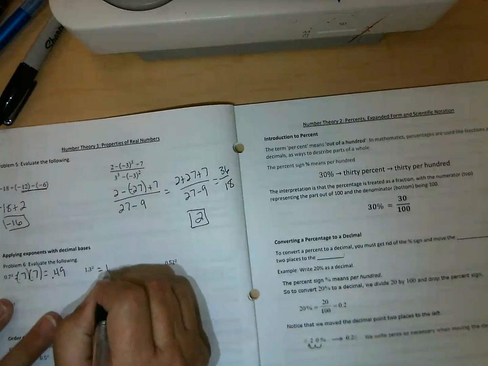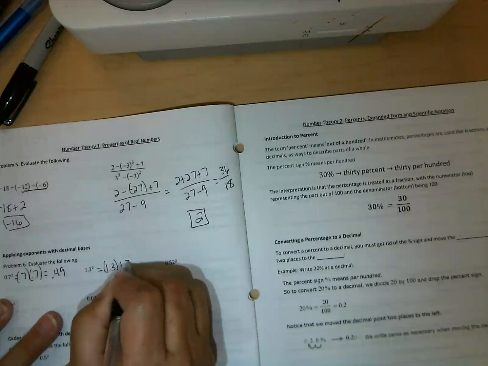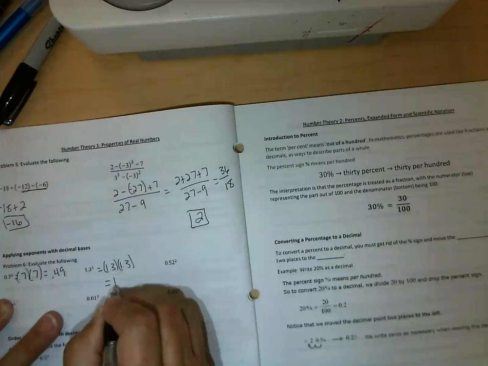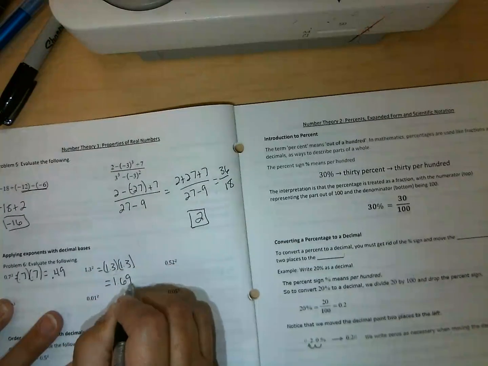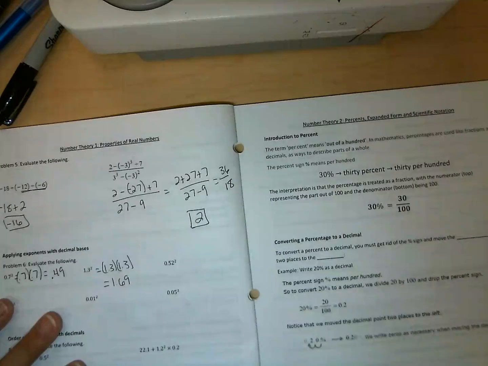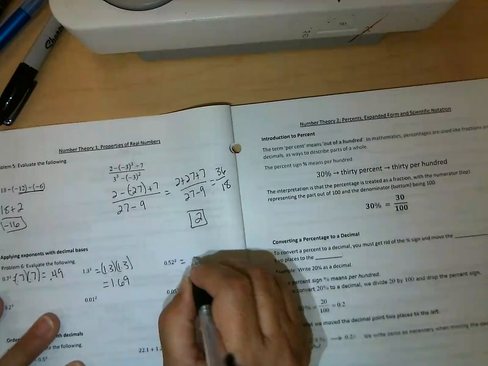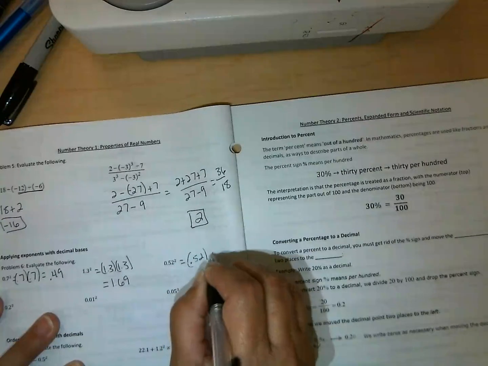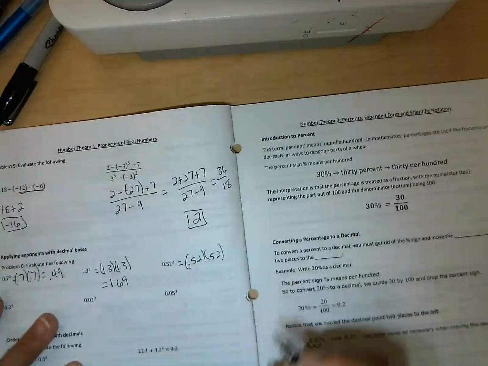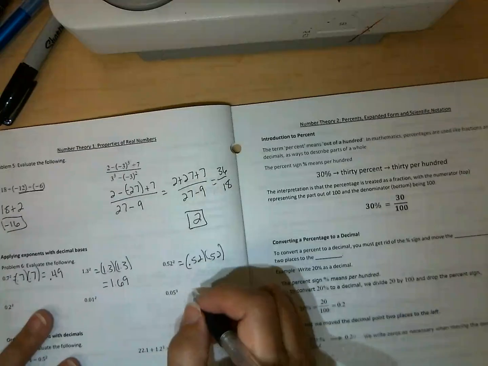Okay, this one is just going to be 1.3 times 1.3. What do you get here? 1.69. All right, I don't know this one. 0.52 times 0.52. What do you get? I don't know that one off the top.